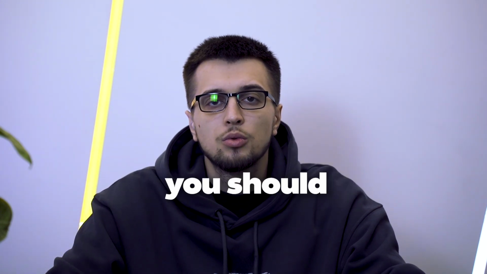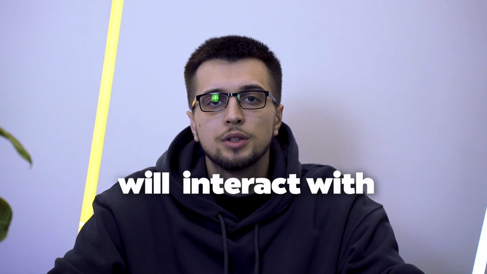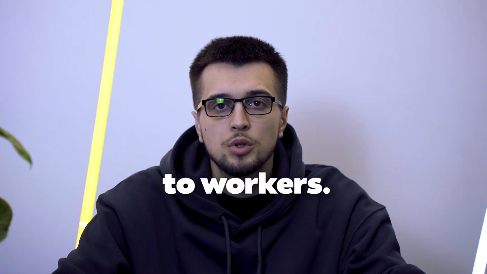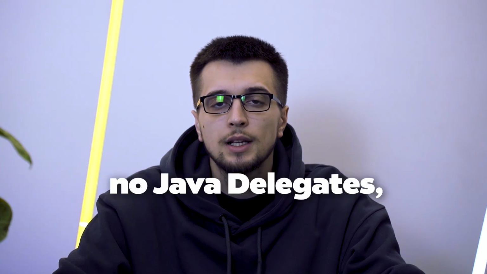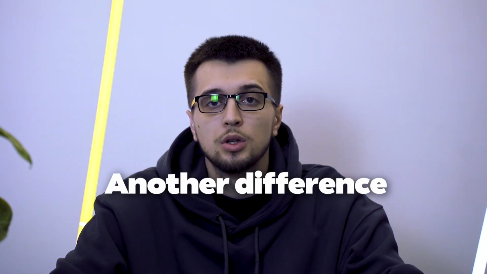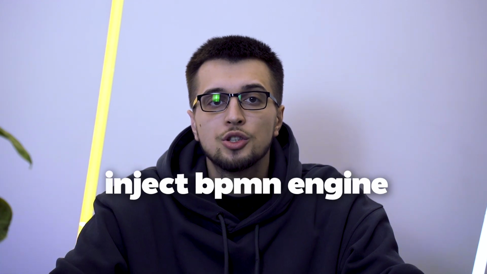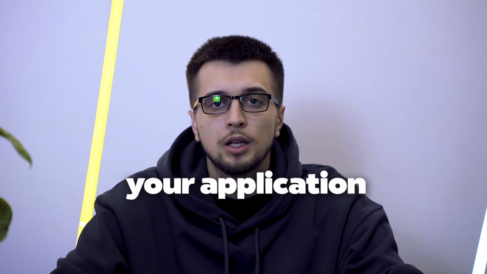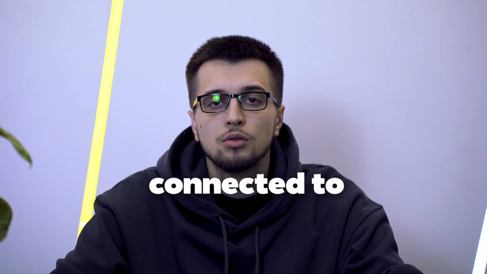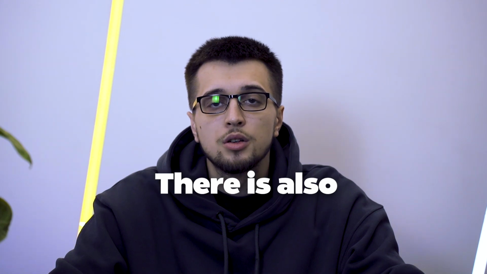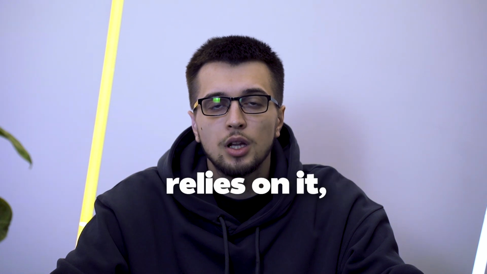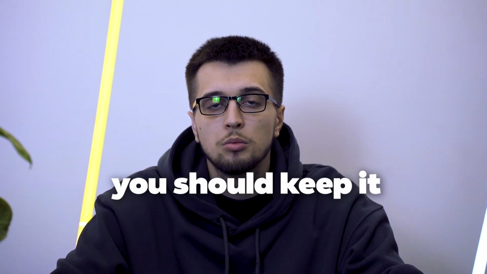The next thing you should worry about is how your code will interact with Camunda platform. Camunda 8 uses a completely new approach with workers. There are no Java Delegates, execution or task listeners that we used in Camunda 7. One difference is that now you cannot inject the bpmn engine directly into your application and use it in your code. So now you are externally connected to the Camunda engine called ZB. Also, there is some difference with storing process data. So if your business logic relies on these things, you should keep it in mind.